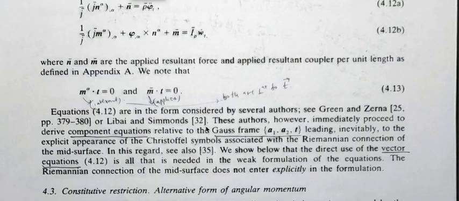Here an important note is mentioned: many authors have reached these equations and proceeded directly to convert them into component equations in the Gauss frame, and that made complications arise in terms of Christoffel symbols and the Riemannian connection of the mid surface. So in this paper they have avoided that route and kept the form of these equations in terms of the vector equations only.